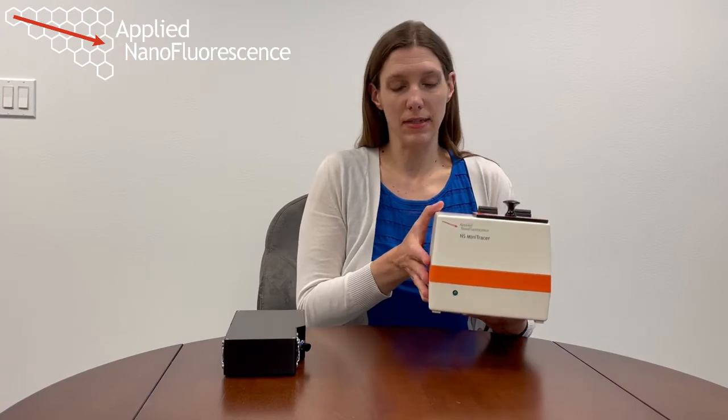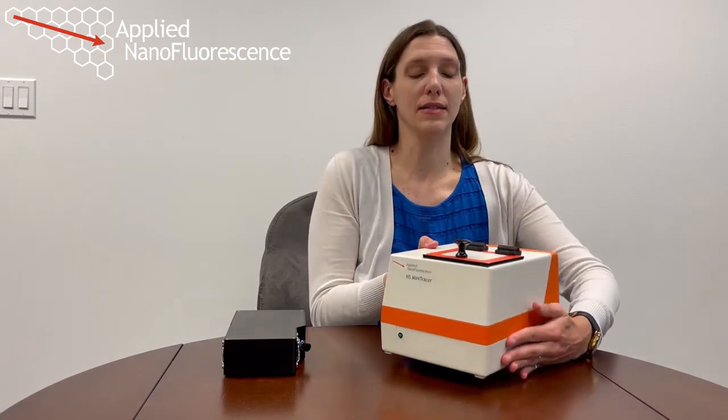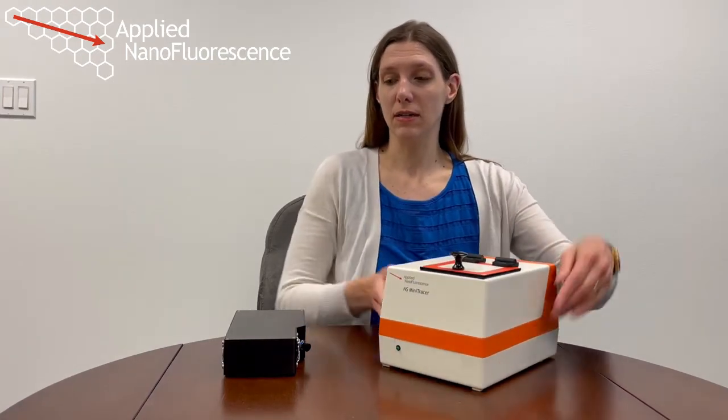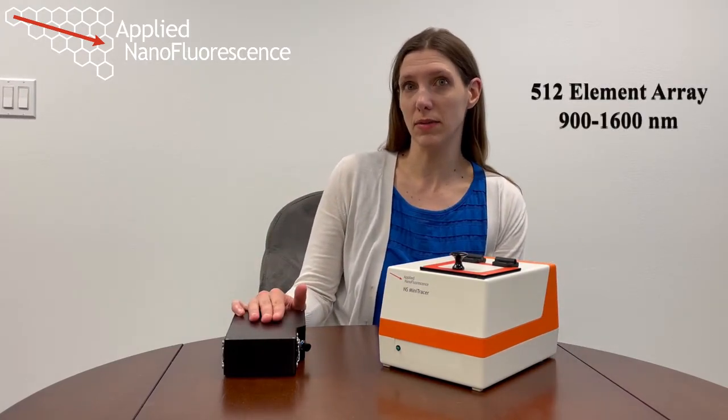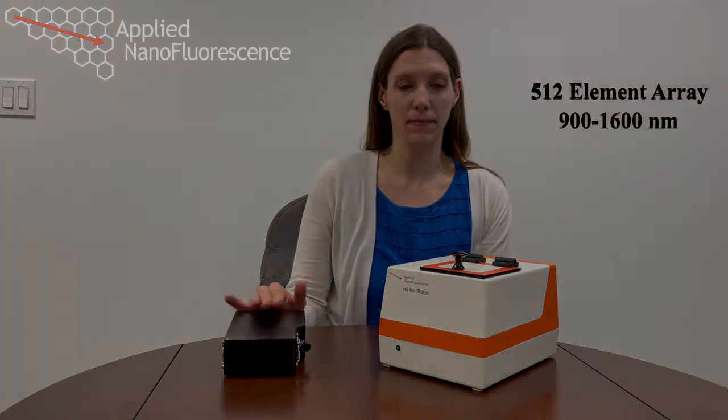This particular unit also has the option to do near-infrared absorption in addition to near-infrared fluorescence. So it also houses a tungsten lamp. We can detect near-infrared, both the absorption and the emission, from around 900 nanometers to 1600 nanometers.